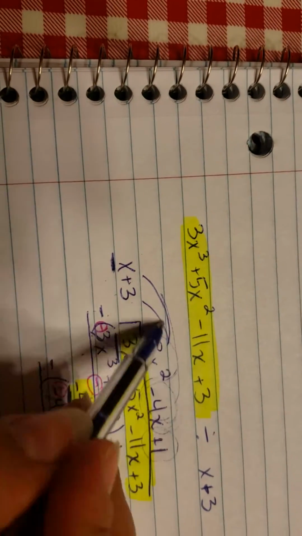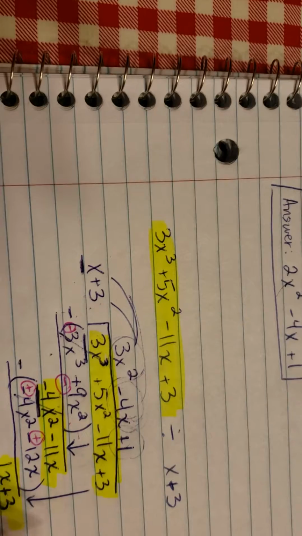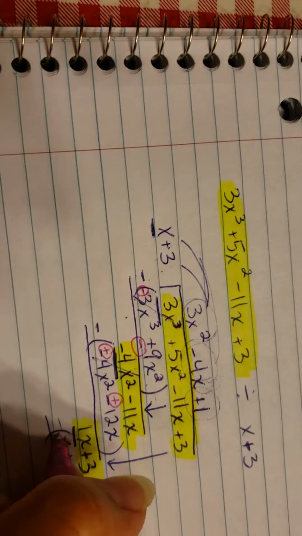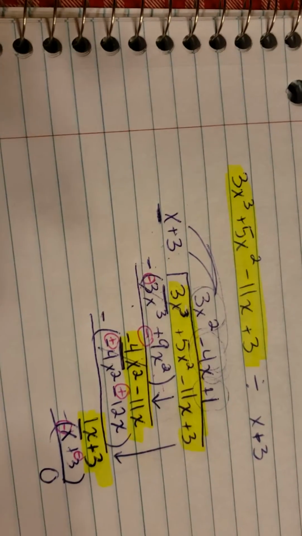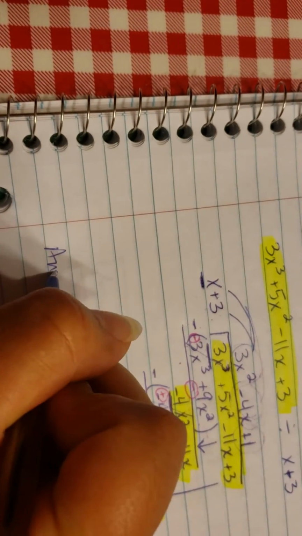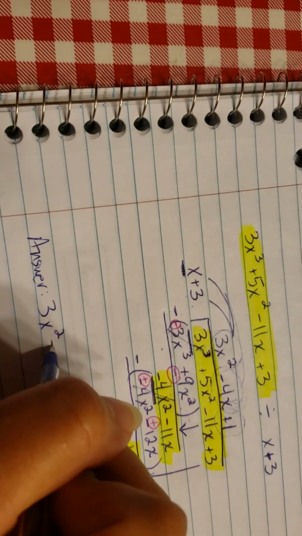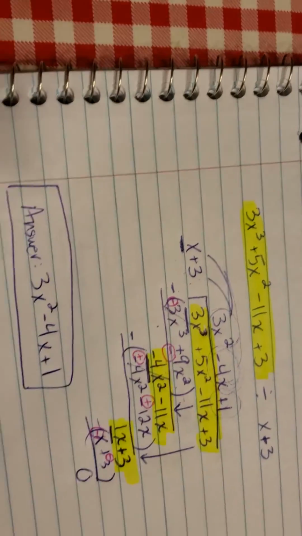Multiply that positive 1 times everything over here. So 1 times x is x. 1 times 3 is 3. Subtract. Change the signs. And voila, 0. So we're done. So this is our answer right here. I'm going to go ahead and write it down really quickly. 3x squared minus 4x plus 1. And we're done.